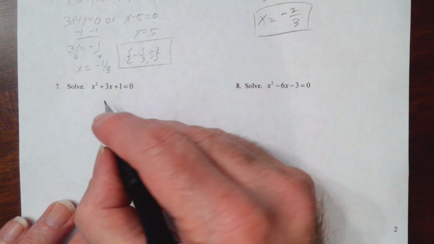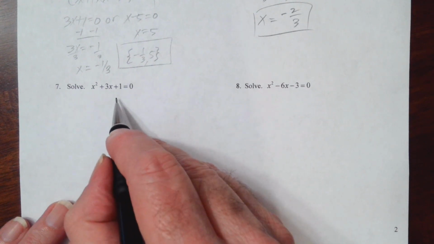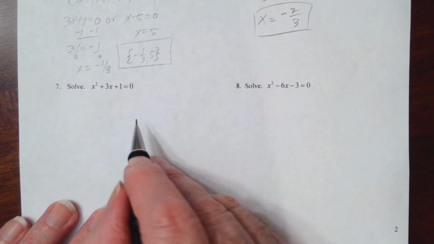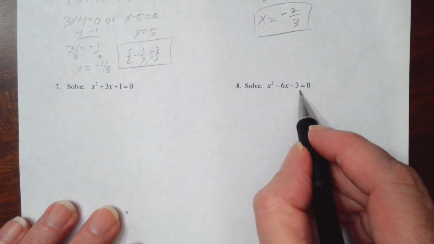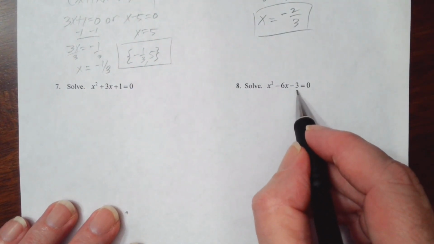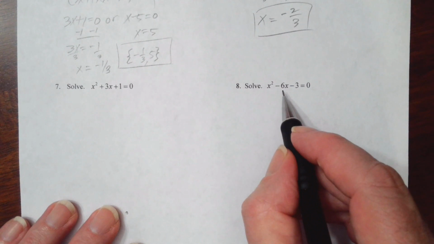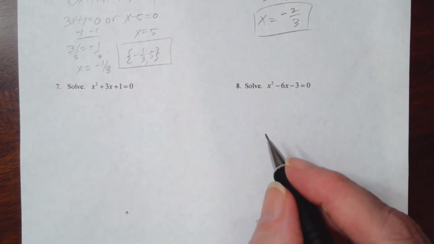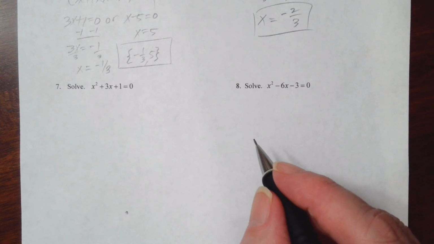But you could try factoring this, but you're not going to be able to find numbers that multiply to 1 and add to 3. Same thing over here. Numbers that multiply to negative 3 that add to negative 6. And so hopefully you remember the quadratic formula.